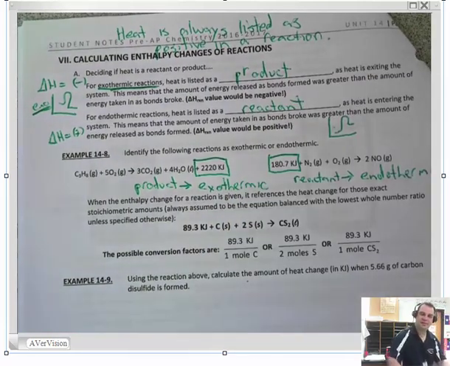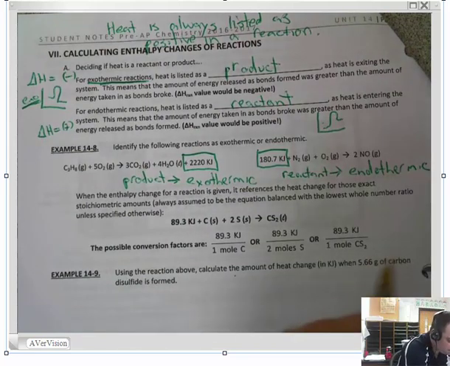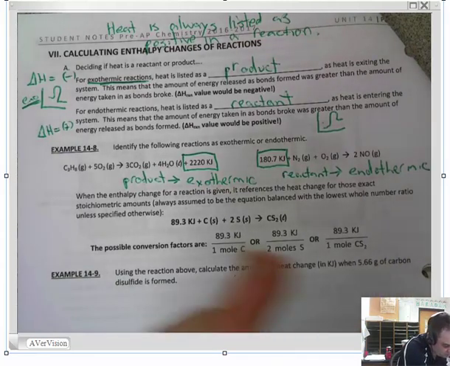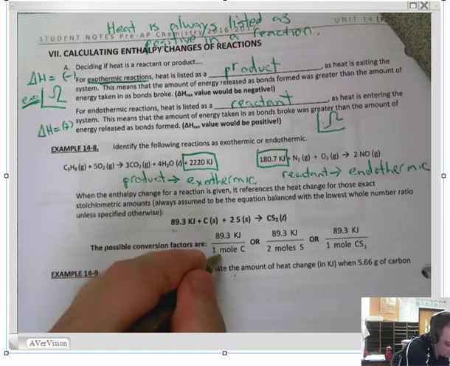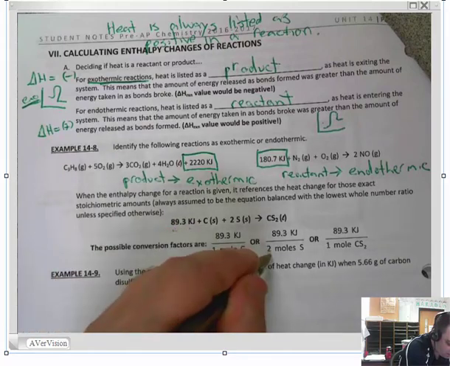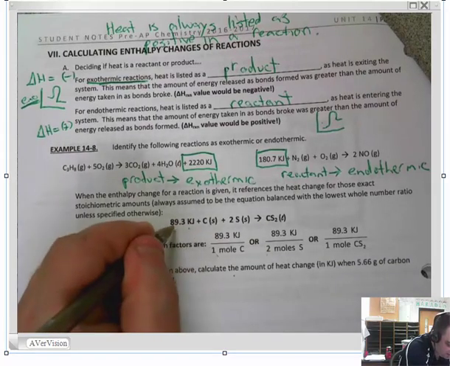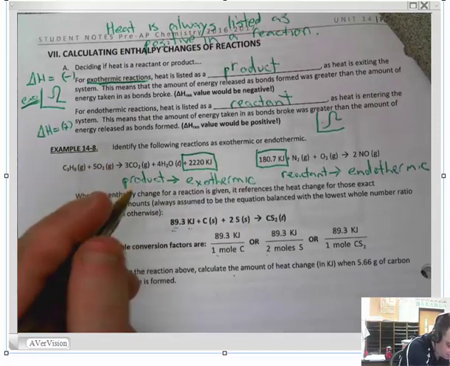Okay? But notice that we can list the heat as part of the reaction, which means we can write the mole ratios, which is the infamous wham wham wham wham from Mr. Harridan here. So, since it is part of the reaction here, we can write 89.3 kilojoules per 1 mole of carbon, or 89.3 kilojoules per 2 moles of sulfur, or 89.3 kilojoules per 1 mole of carbon disulfide.